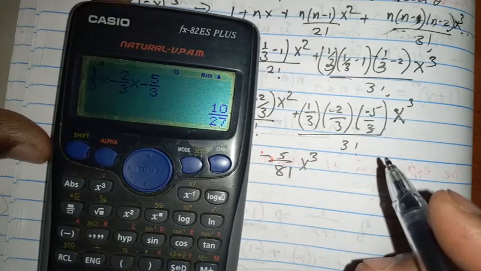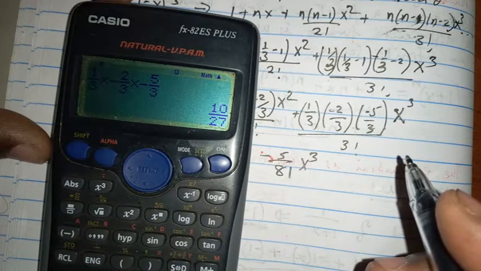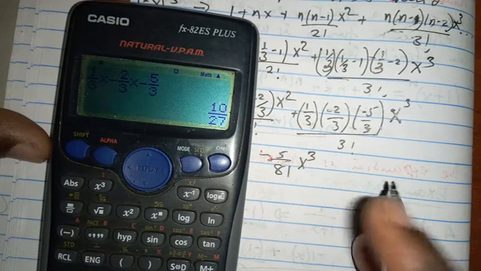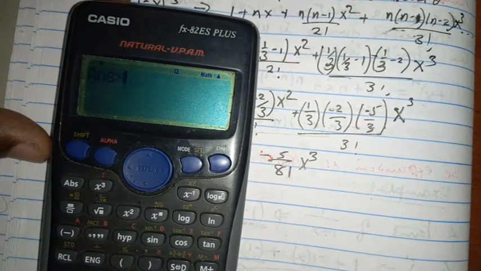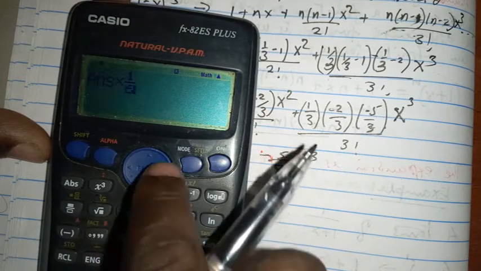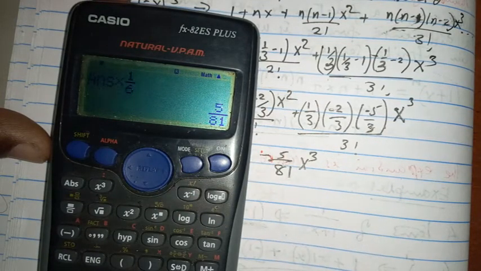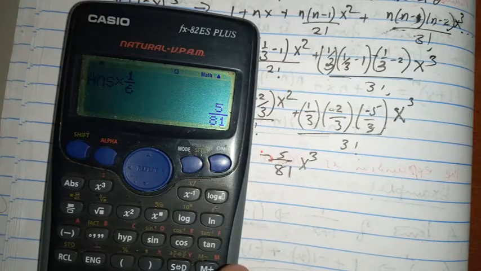So we'll be talking of divide by 6, because 3 factorial is 3 times 2 times 1, which is 6. So times 1 over 6, and that is it. It's going to be 5 over 81.